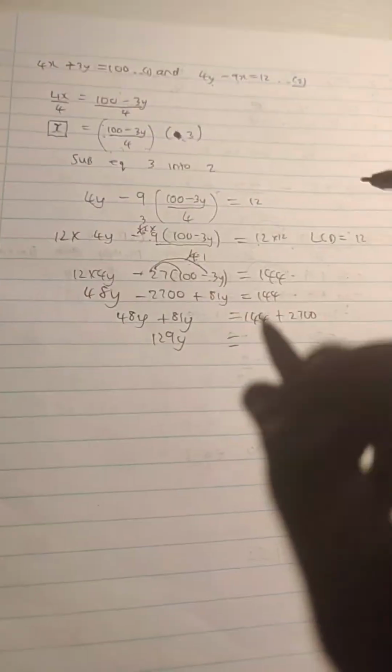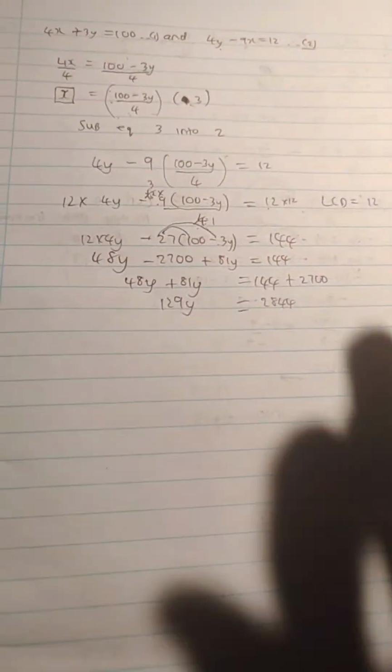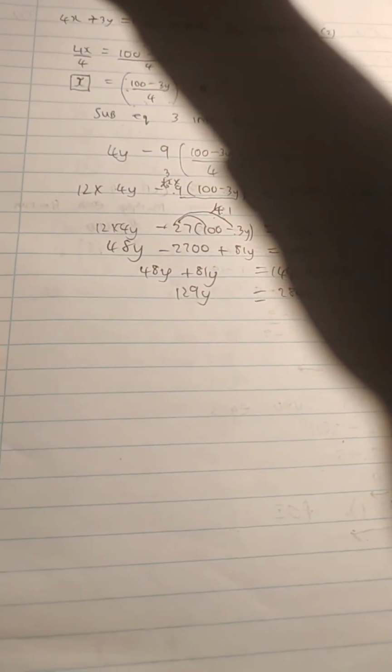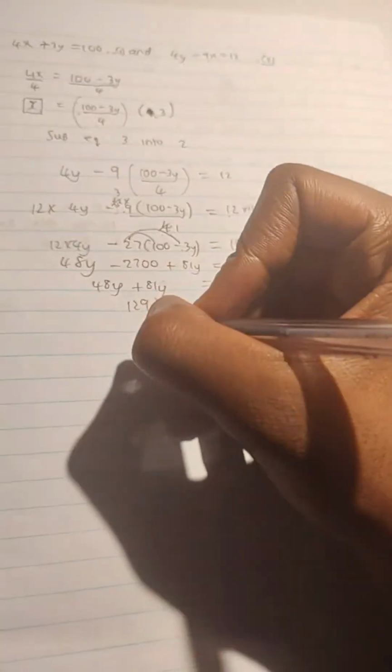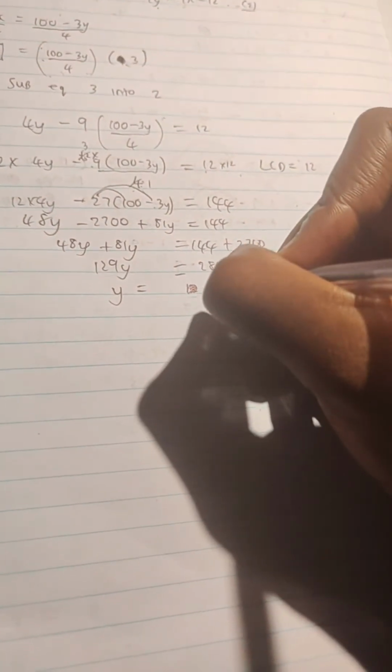That gives us the sum. Then we divide both sides by 129. What does that give us? y is equal to, because we divide both sides by 129.